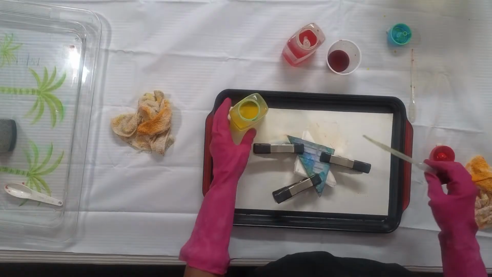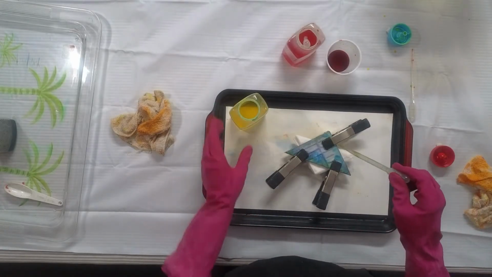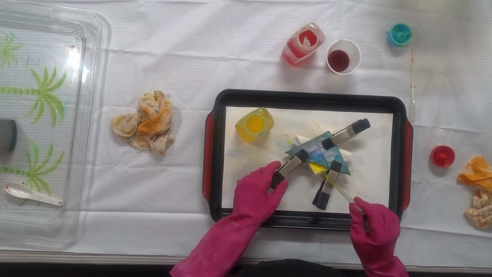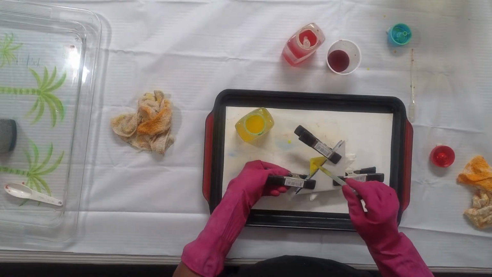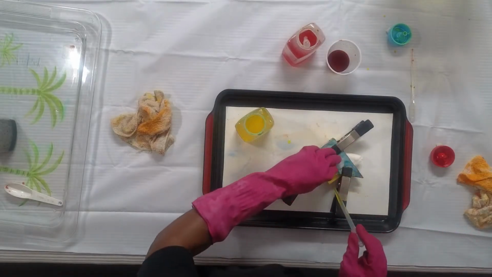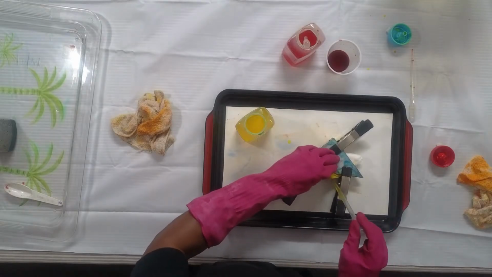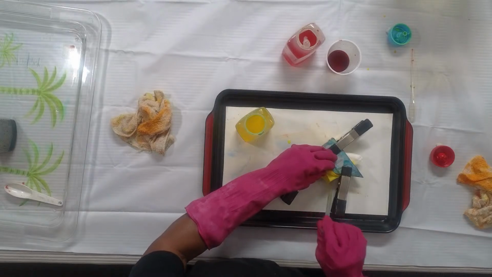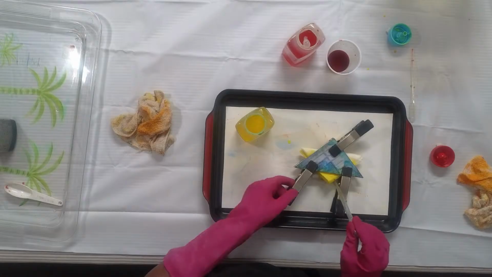So start with our yellow. I think I'm going to put the yellow down here. What's challenging is trying to figure out what the pattern is going to look like before you take it apart. And I'm still not there yet. I think this yellow will be in the middle of whatever pattern comes out, but I'm not sure.